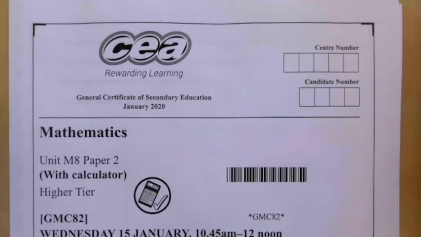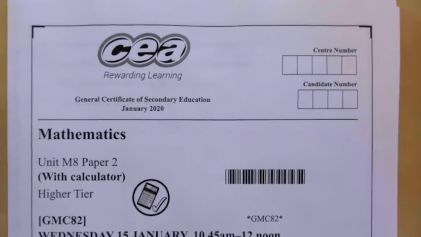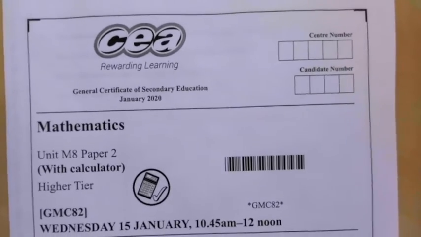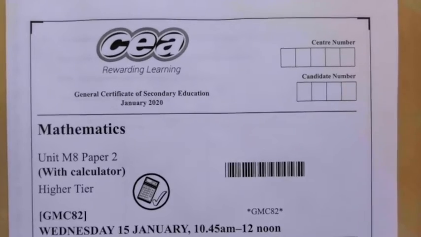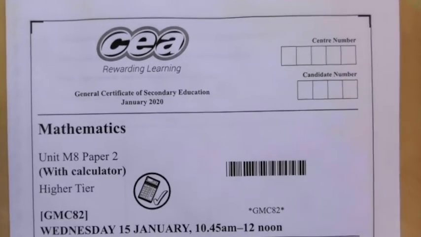This is a CCEA mathematics paper. It's from January 2020 and it's M8, paper 2. So it's a calculator paper. So let's take a look at question 1.